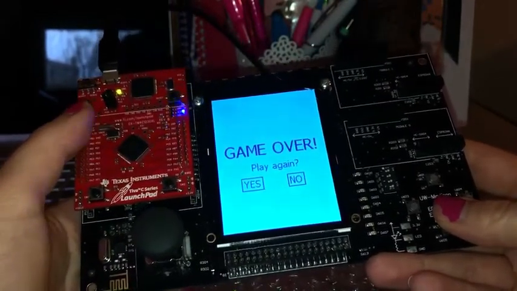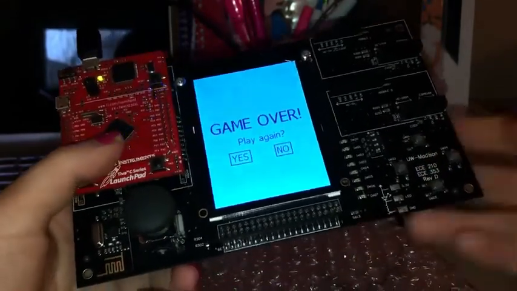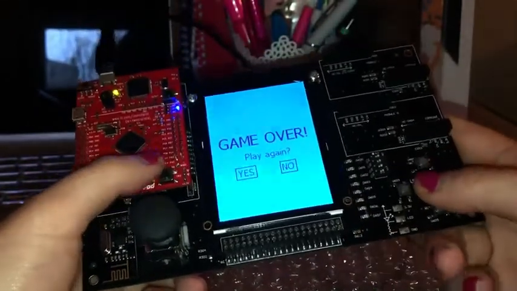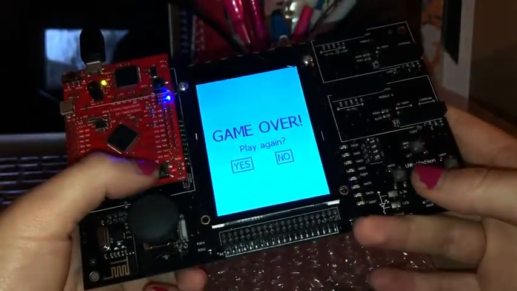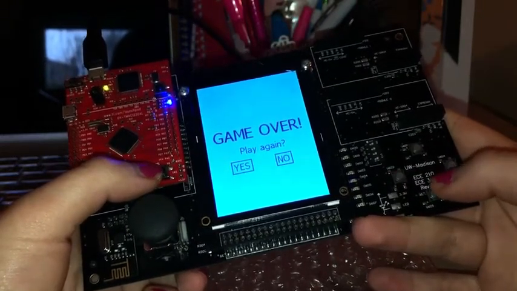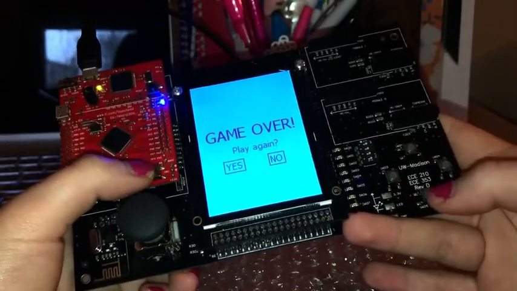So for this project, we had to use a TIVA C-Series launchpad connected to a bunch of these peripheral devices to make a short video game. Our game's called Polar Plunge. You play as a polar bear that's sledding down a hill, and you have to avoid obstacles as they come flying at you by clicking this right button to jump.